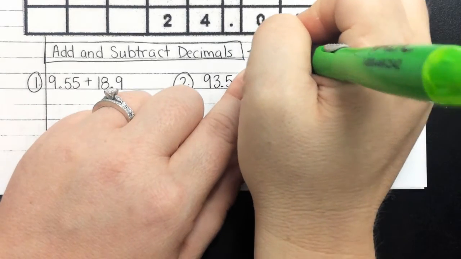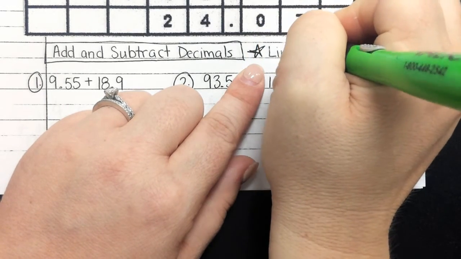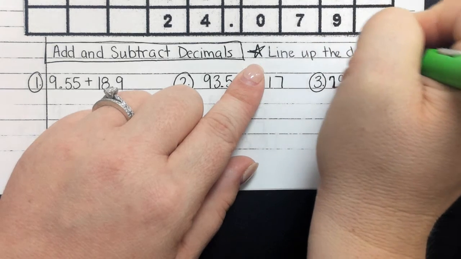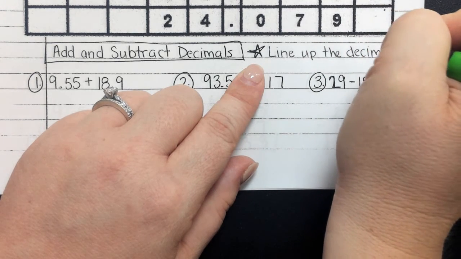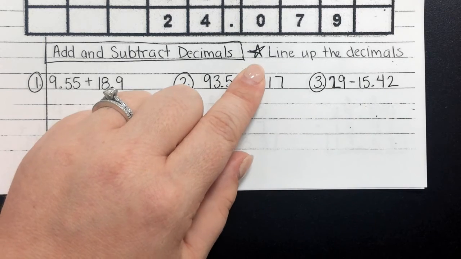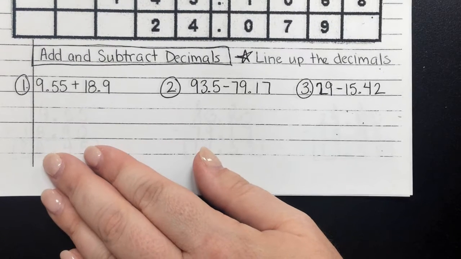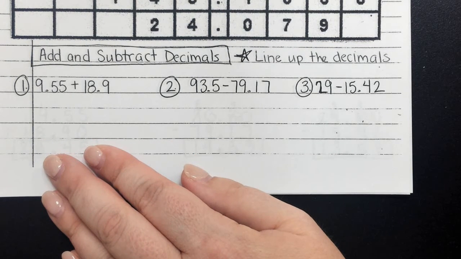So we're going to make sure that we always line up the decimal. Because if I line up the decimal, should all my other place values line up correctly? If those decimals are lined up, my other place values should line up. So we're going to make sure we line up the decimals when we're adding and subtracting.